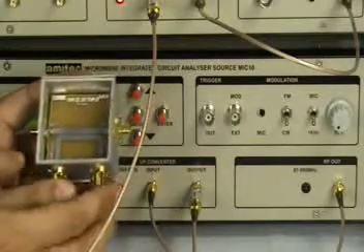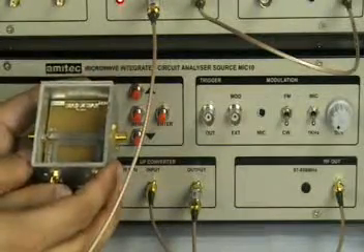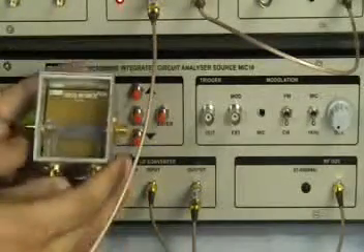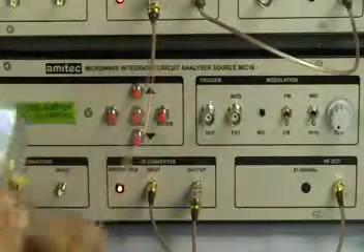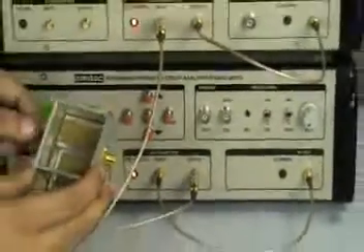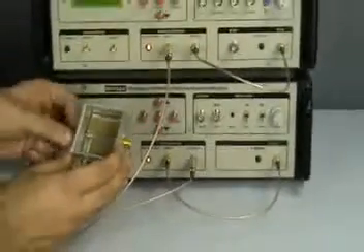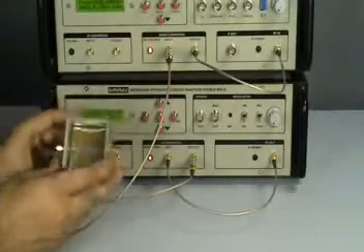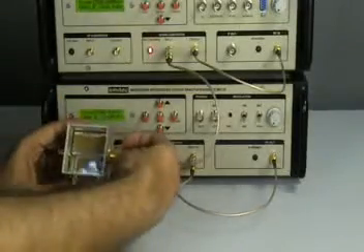We need to find out the insertion loss, that is the port S12. So we will connect the source to port 1 and we need to connect the receiver to port 2. This will allow us to measure the S parameter S12.